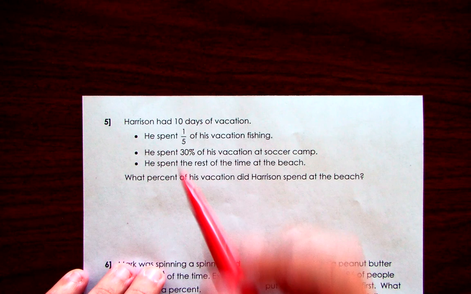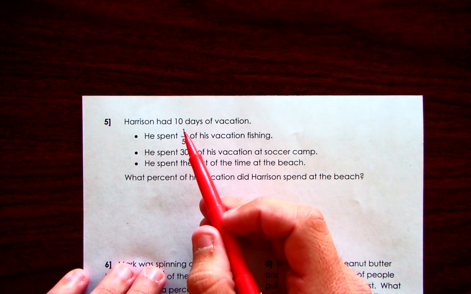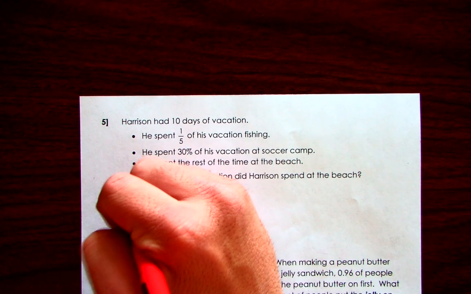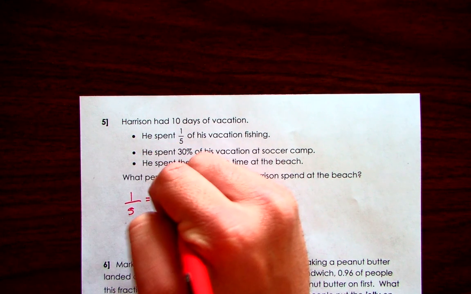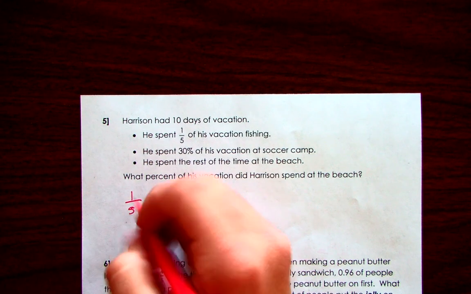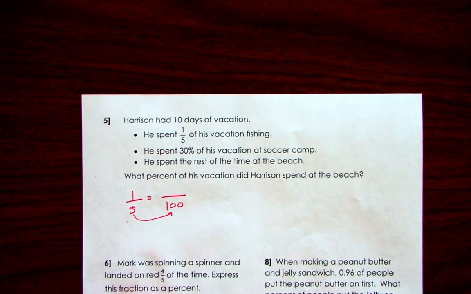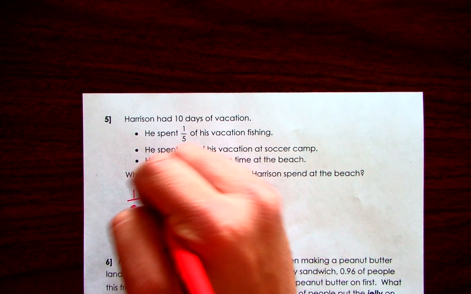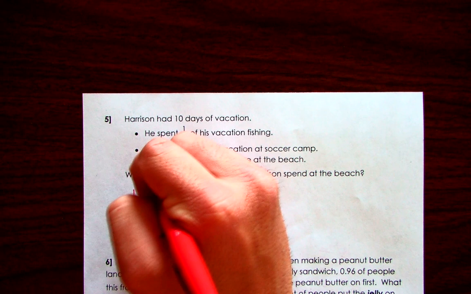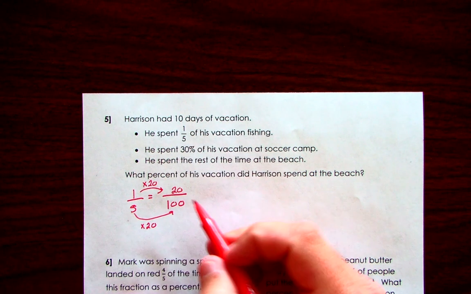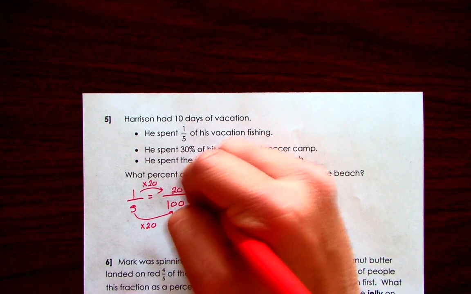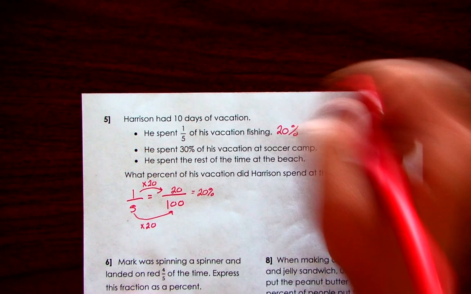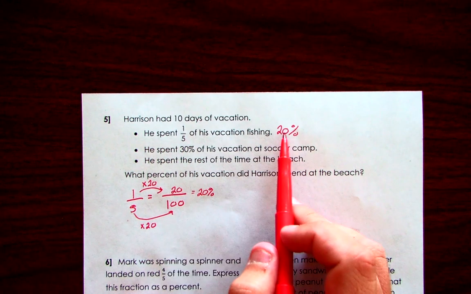Well, what I need to do is turn this 1/5 into a percent. So, again, percents are always out of 100. Well, how many $5 bills would it take to give you $100? Well, it would give you 20 of them. So 1 times 20 would give you 20. So 20 over 100 as a percent is 20%. So he spent 1/5, which is 20%, fishing.